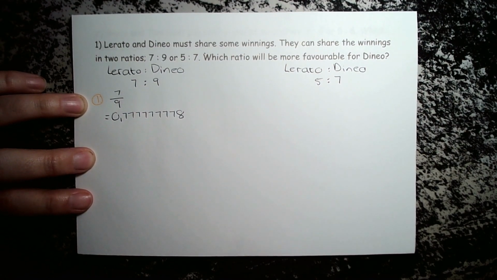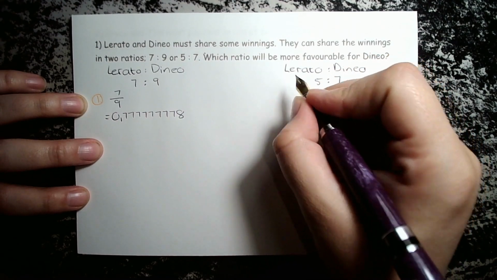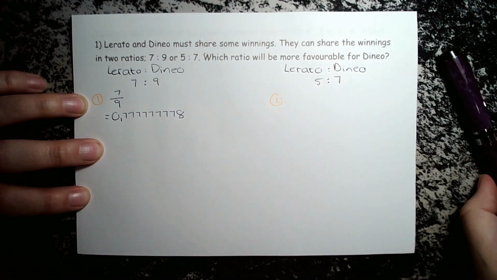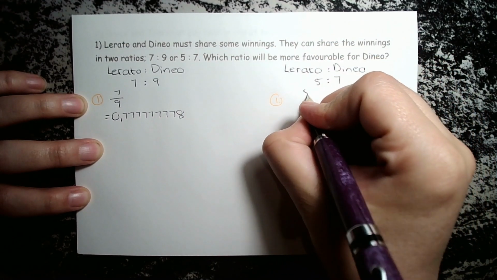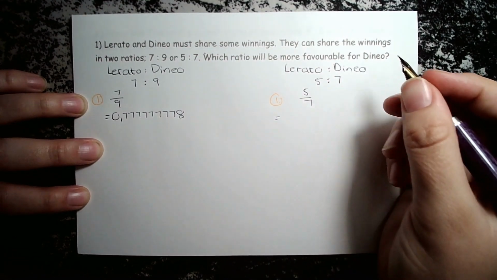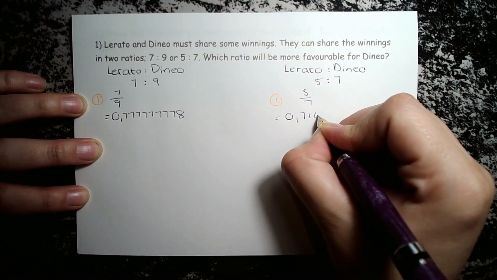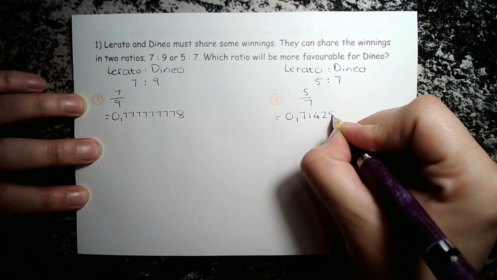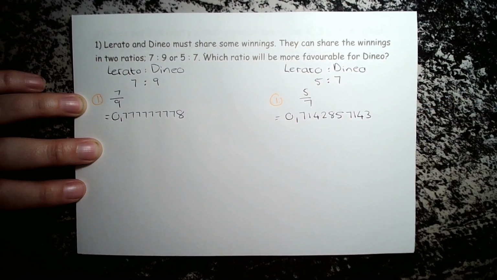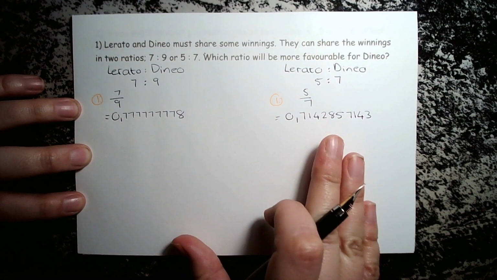And this is because the calculator has rounded it off for us. Alternatively, for our secondary option here, still step 1, we have 5 over 7, and that gives us our decimal fraction of 0,714285743. Okay. These two fractions are obviously not the same.